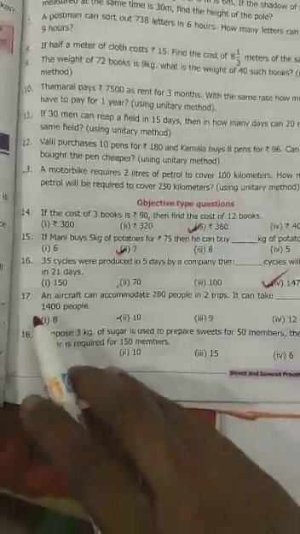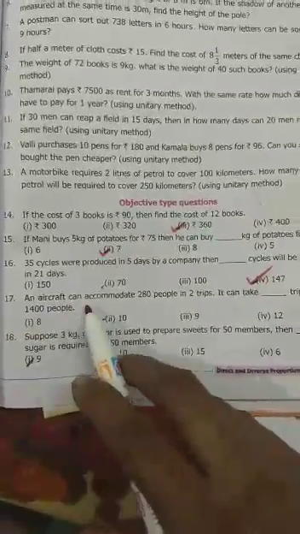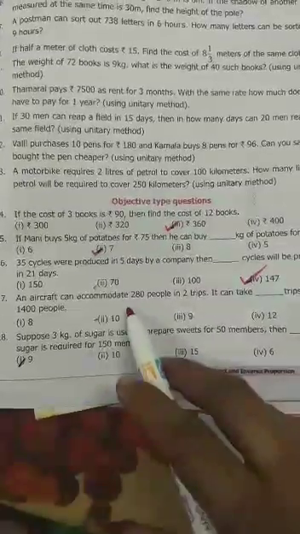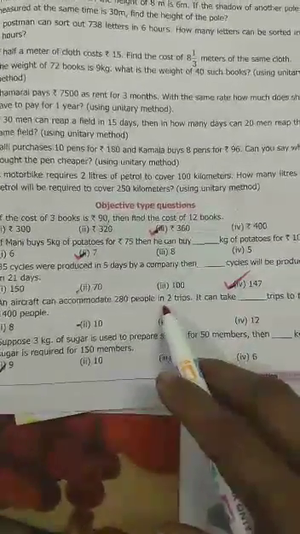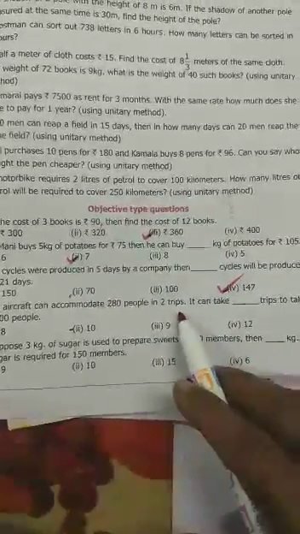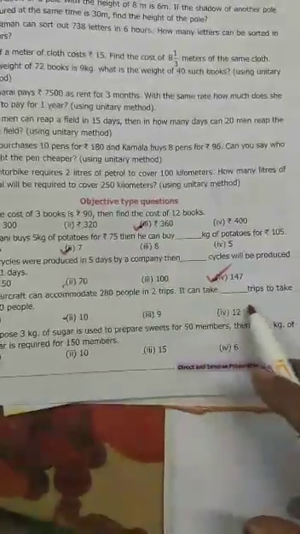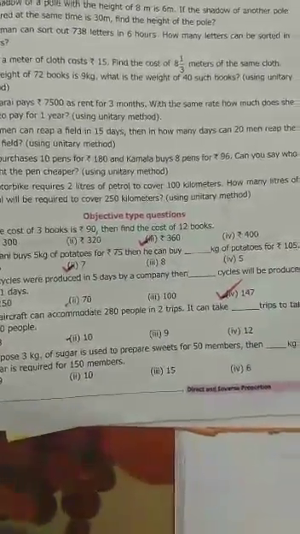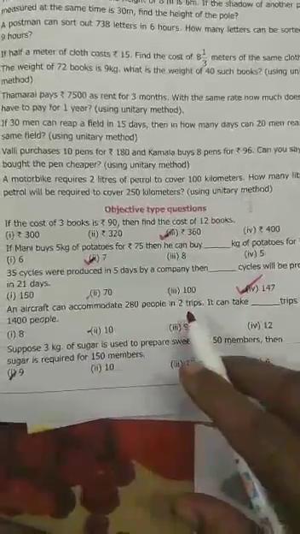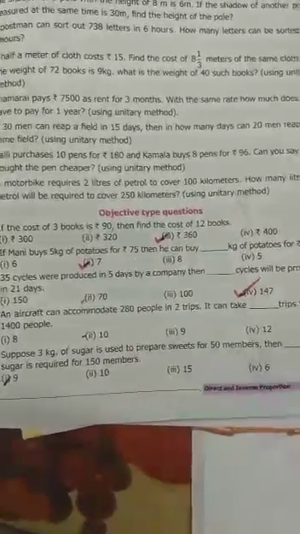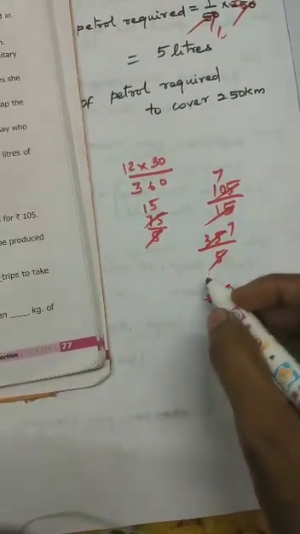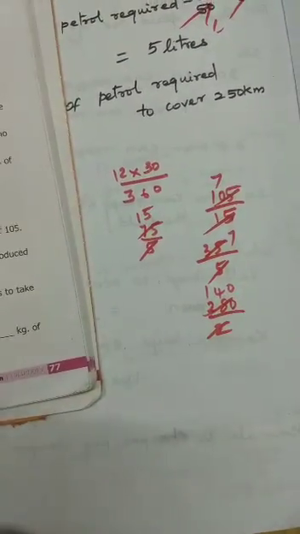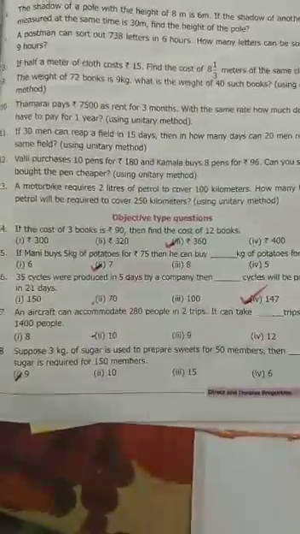Okay. The next sum. An aircraft can accommodate 280 people in 2 trips. It can take dash trips to take 1400 people. So you calculate for 1 trip. That is 280 divided by 2. That is 140. Isn't it? 1 times 4 times 0. 140. For 1 trip, 140.